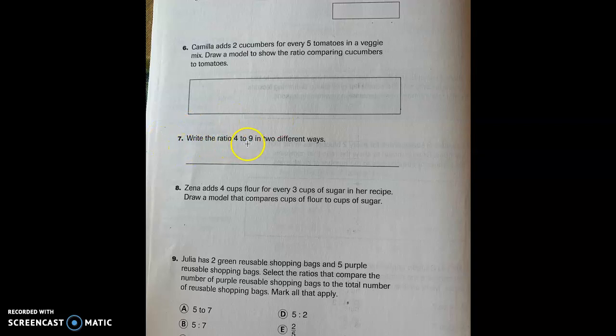Write the ratio 4 to 9 in 2 different ways. Remember, go back to your notes if you don't remember, but there are 3 ways to write a ratio. This is one of them. What are the other 2? To write the same ratio.